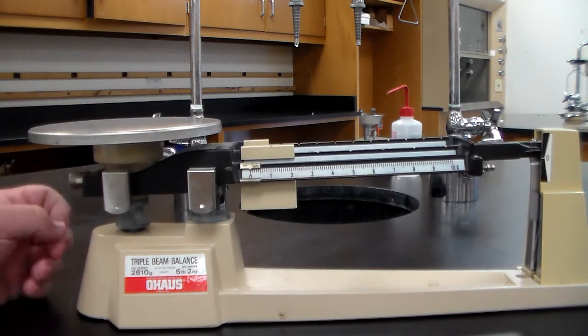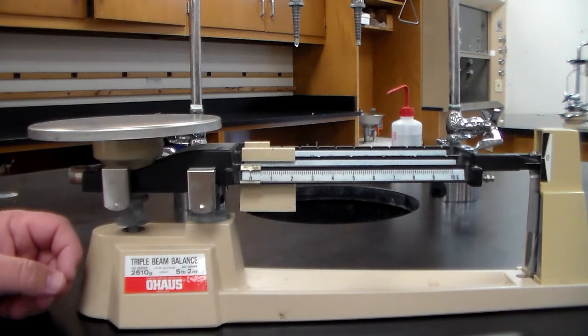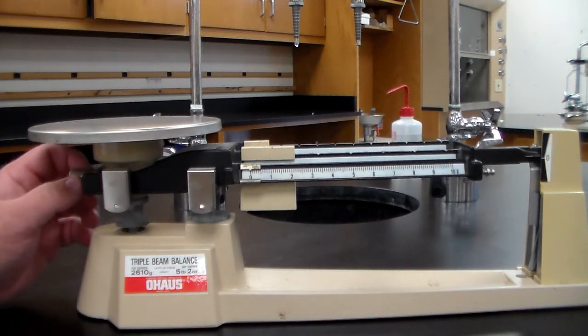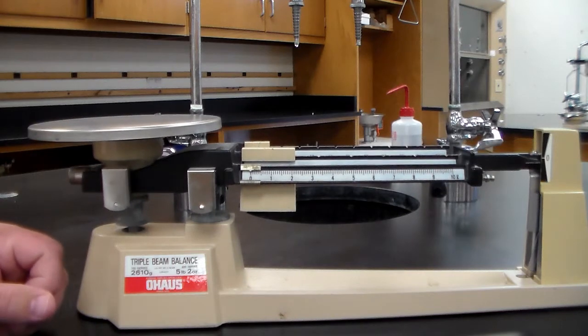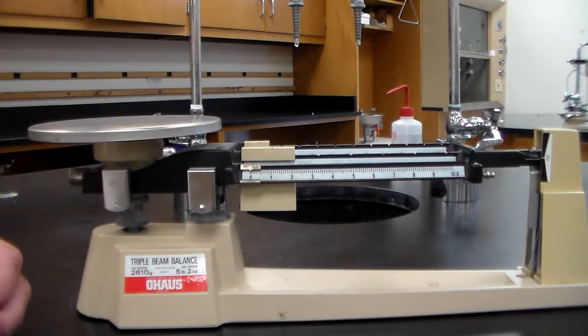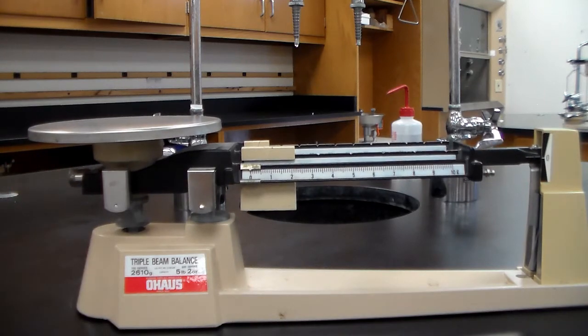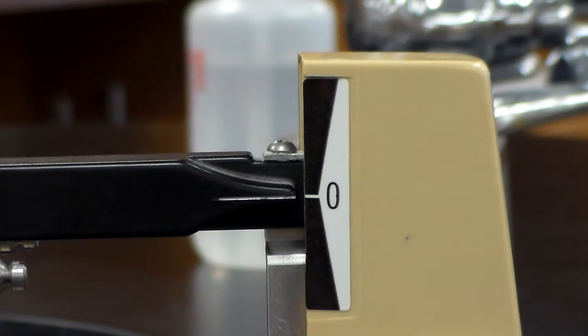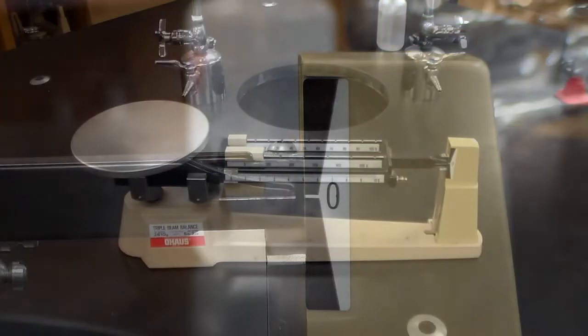I'm going to make a fine adjustment, let the balance steady, and see where level is. When you're checking to see if the balance is calibrated, you want to get down to eye level to make sure you're looking at the proper level as you go.